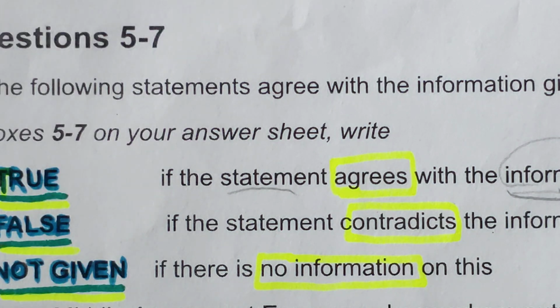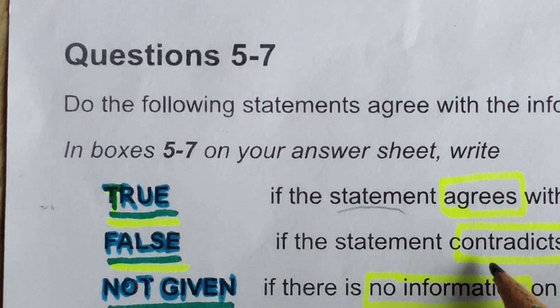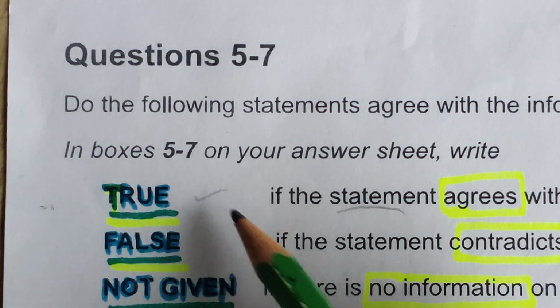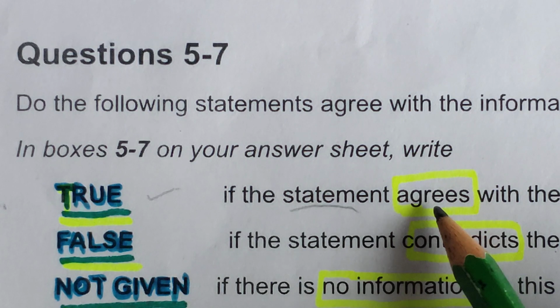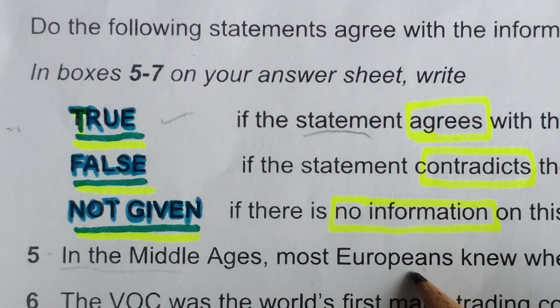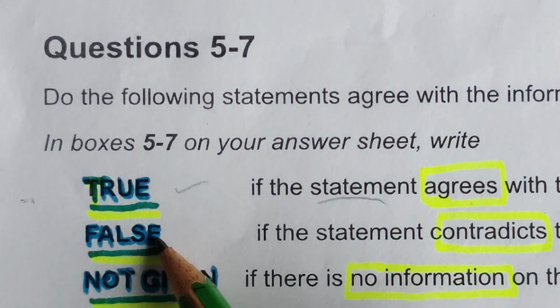Okay, now there is confusion between false and not given. So many students are finding this problem, so they can't decide whether the statements are false or not given. So true means easily you can understand that if the statement agrees, if everything from the statement is described in the information, like in the passage, then definitely it is true.